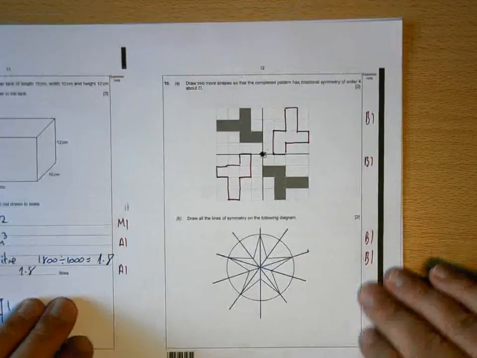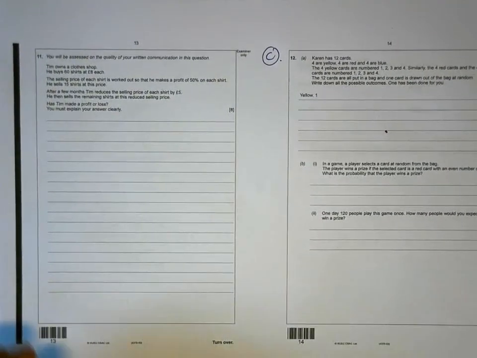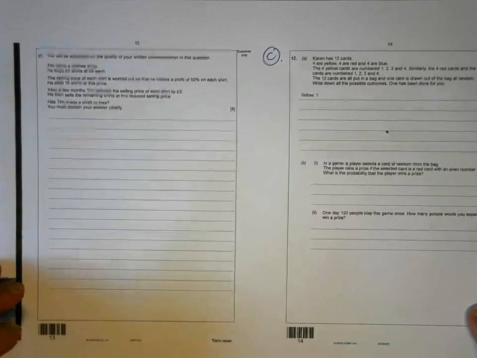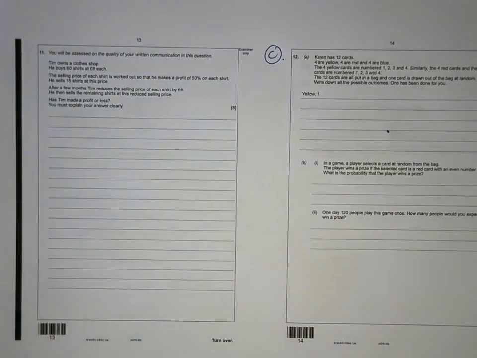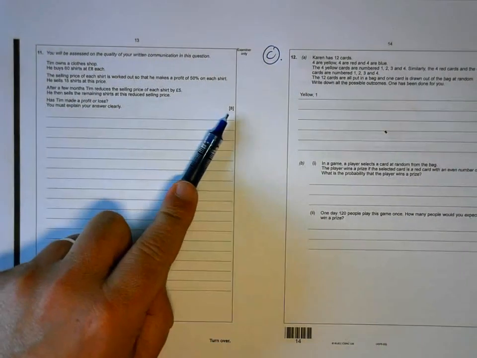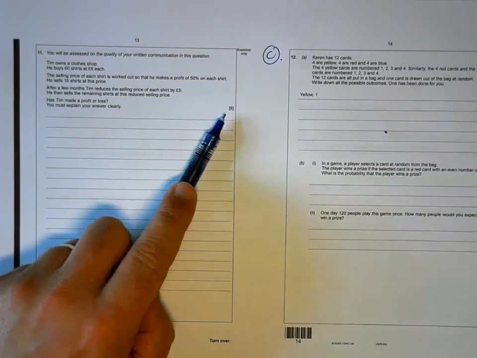Okay, so that's question 10. Question 11. Okay, so this is a communication question. So we know there are 8 marks there. 2 of those are for how we lay out our work.